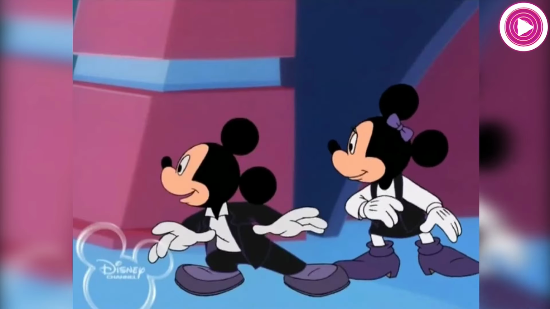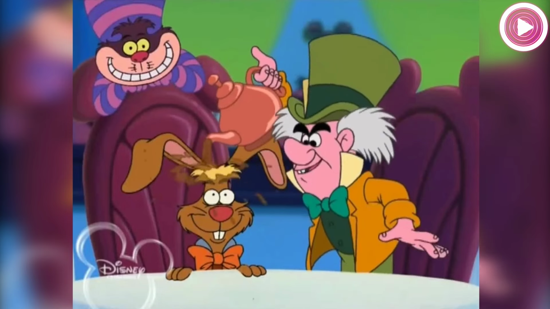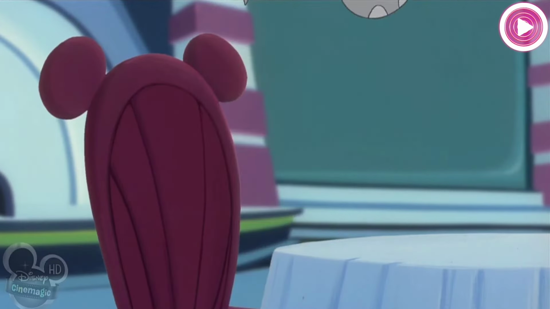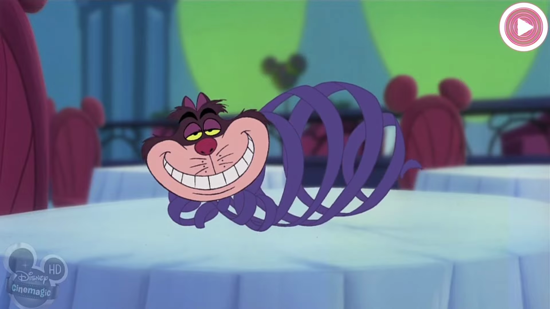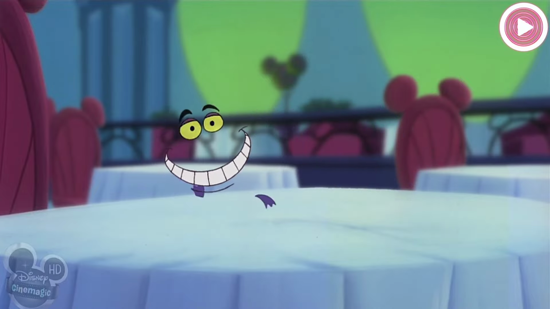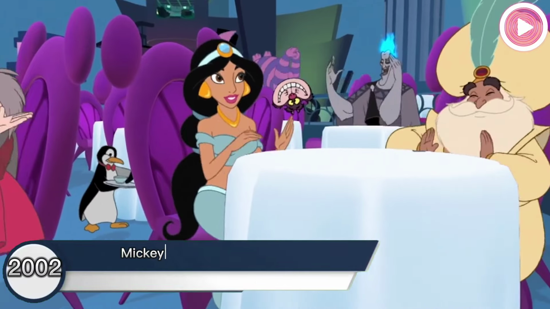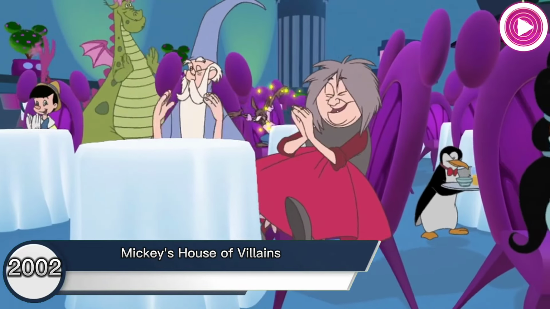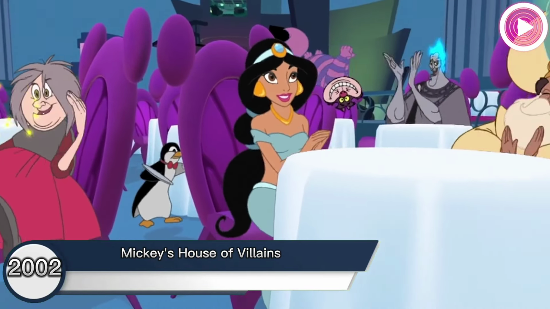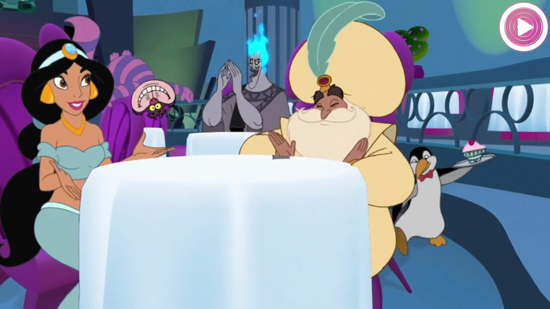In the episode Super Goof, he appears atop the March Hare's chair with the Mad Hatter pouring tea on the hare. In the episode The Stolen Cartoons, when Donald Duck proved to be a terrible host, the Cheshire Cat vanished from the club. Mickey's House of Villains, 2002. The Cheshire Cat appears both before and after the villains take over the club.